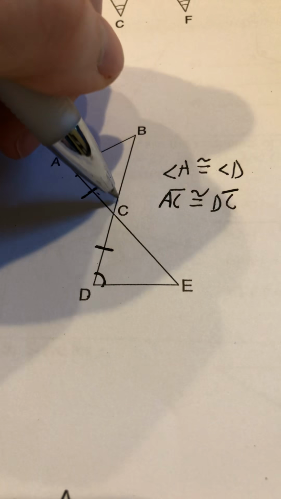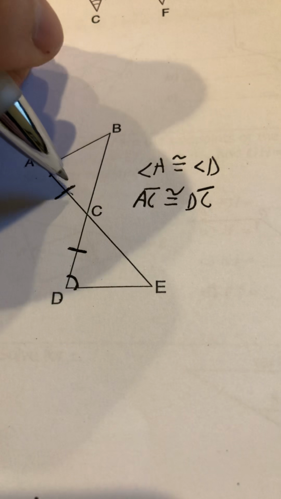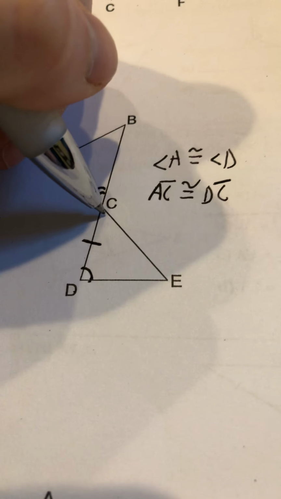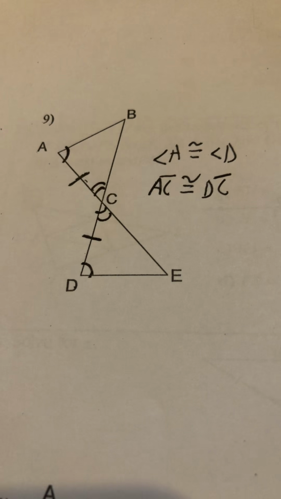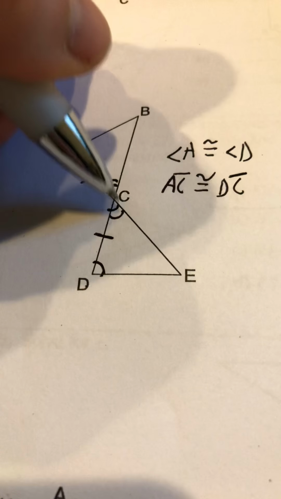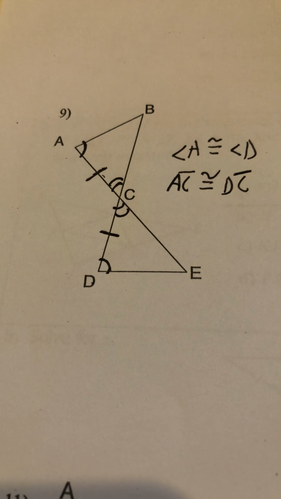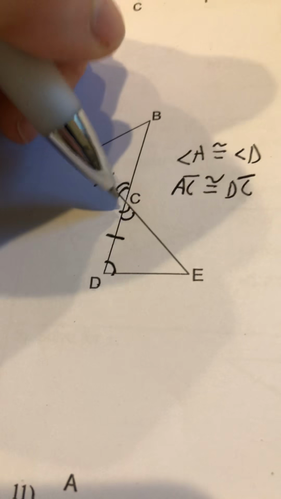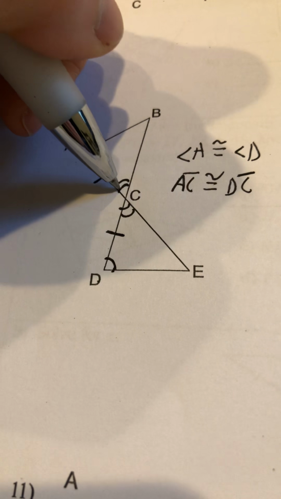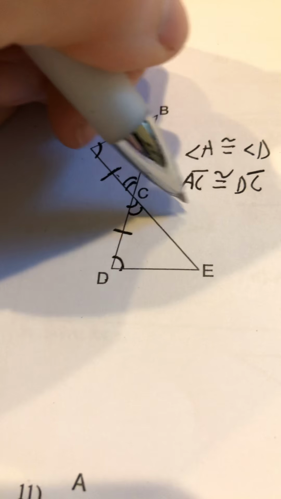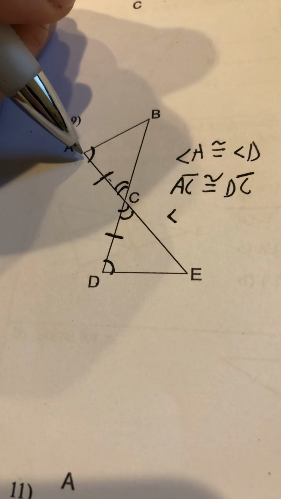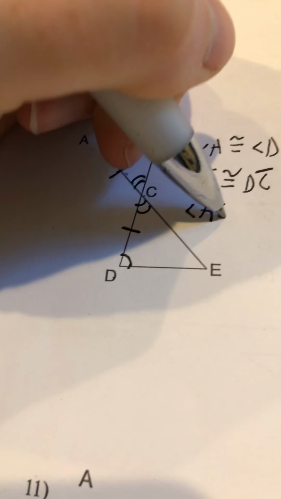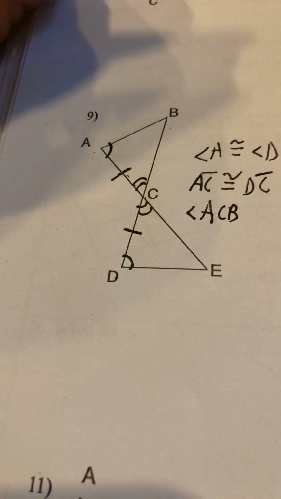If we look at C, C has these 2 segments that intersect, okay? C has this vertical angle here. And we can mark that in because vertical angles are always congruent, and we already learned that, okay? So when we name this one, because there's 2 angle C's, we have to name it by those 3 letters. So I'm going to label this angle ACB, vertex in the middle, okay?